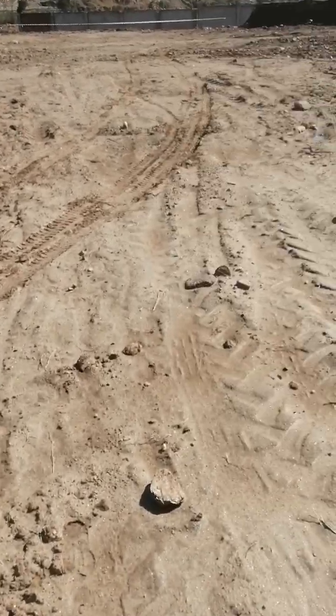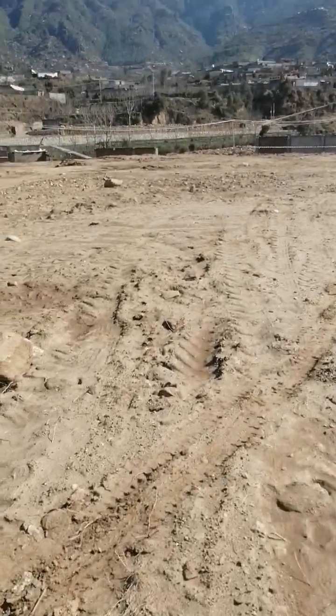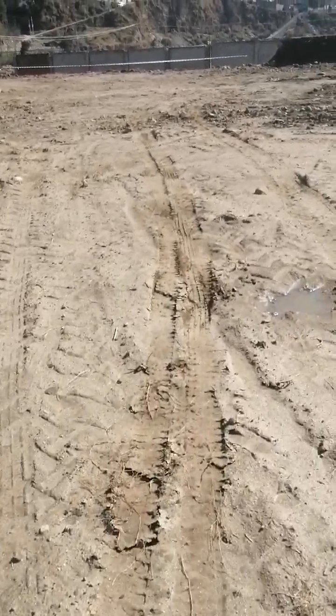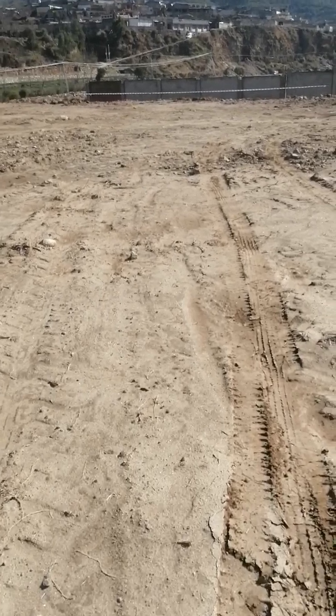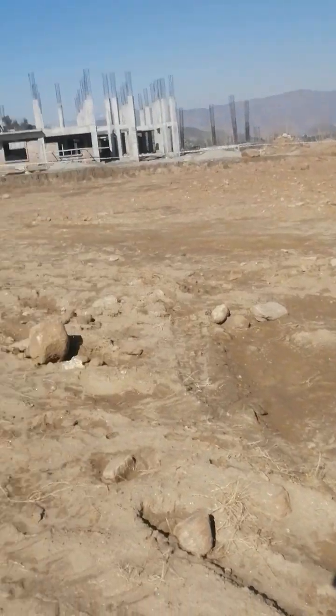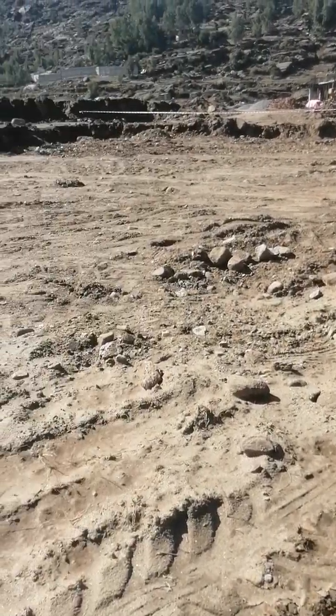You can easily define it. This is your bed level. Further on, the bed level is taken into consideration because you have to make the entire area the same level, 2904.